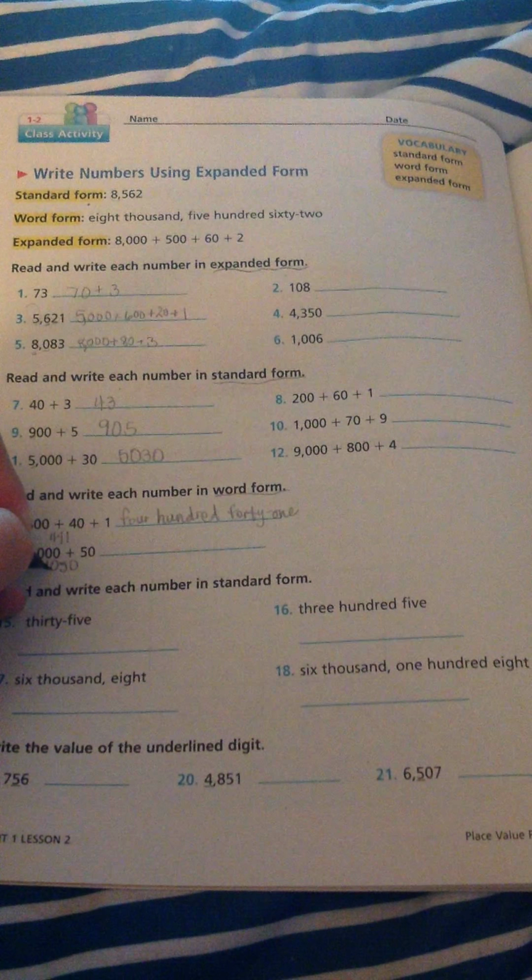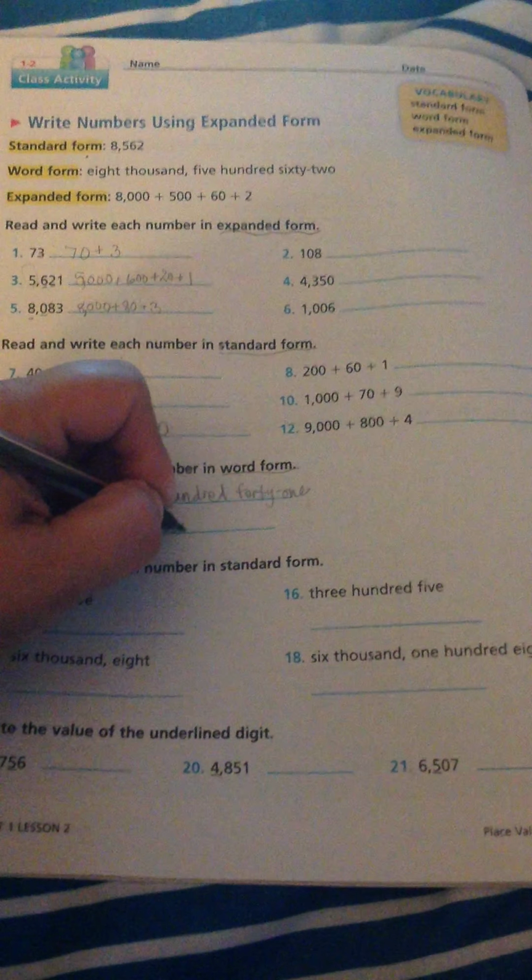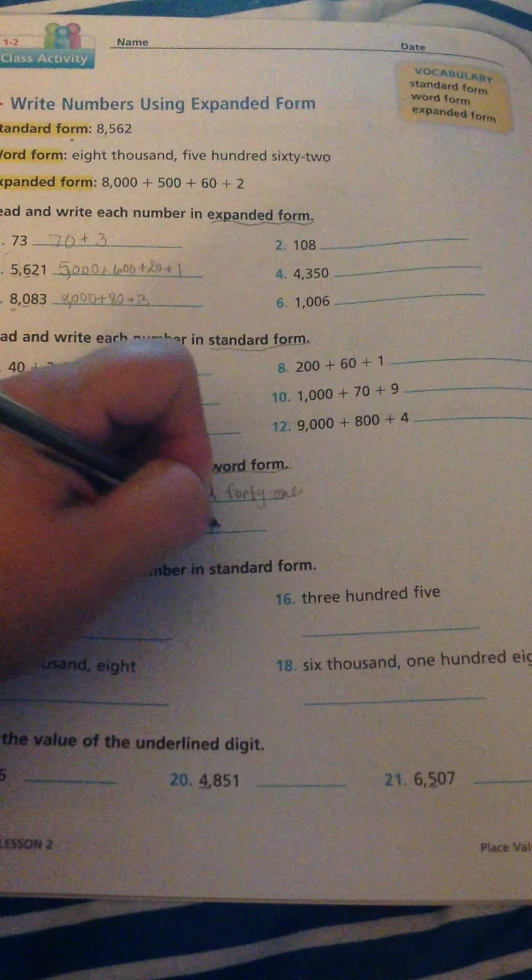So I'm going to write it the way I say it. 1,000, that's my placeholder. And notice when I read it, what came after the 1,000? A comma. So I'm going to put a comma after 1,000. And then I'm just going to write the word 50.